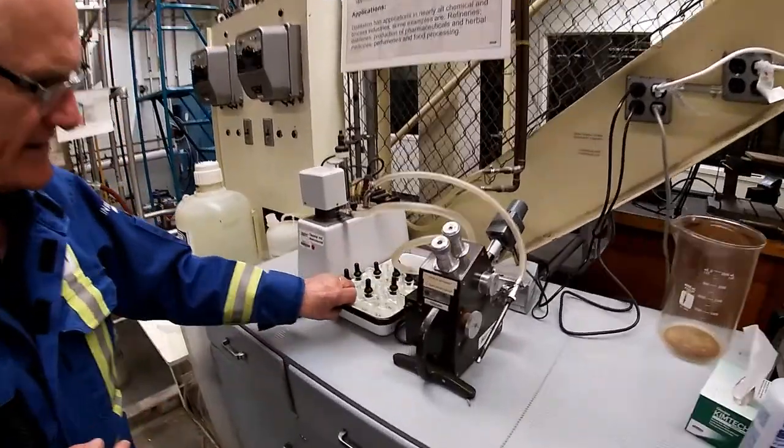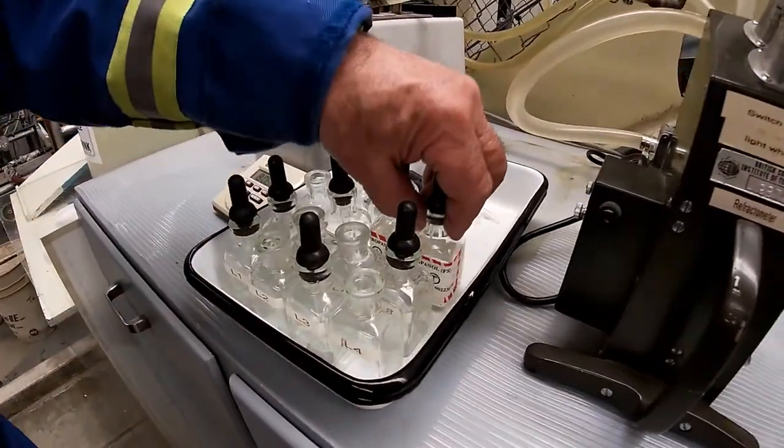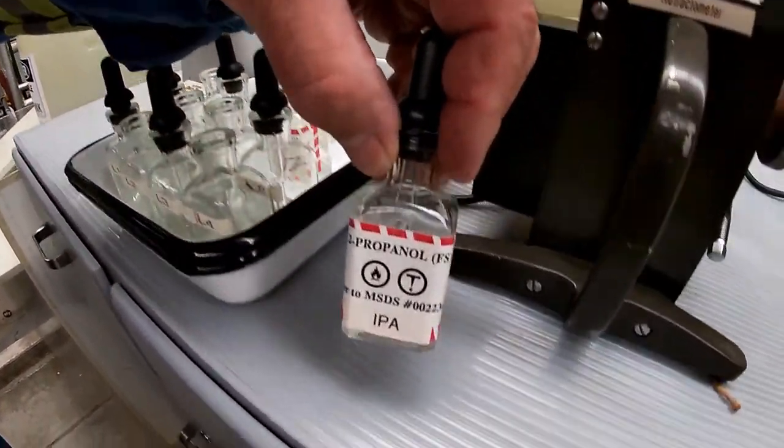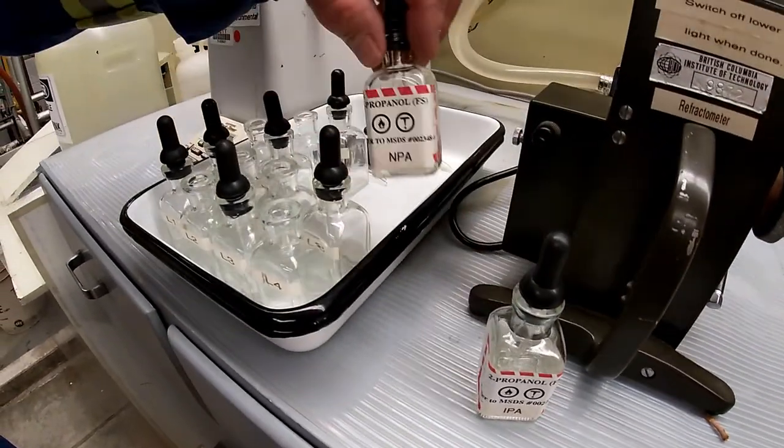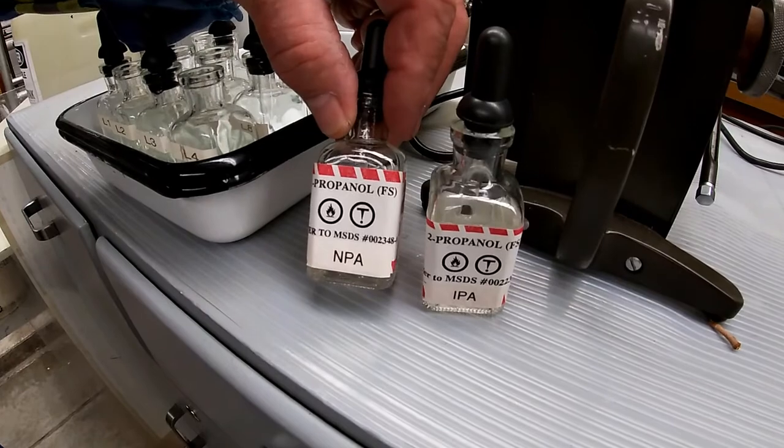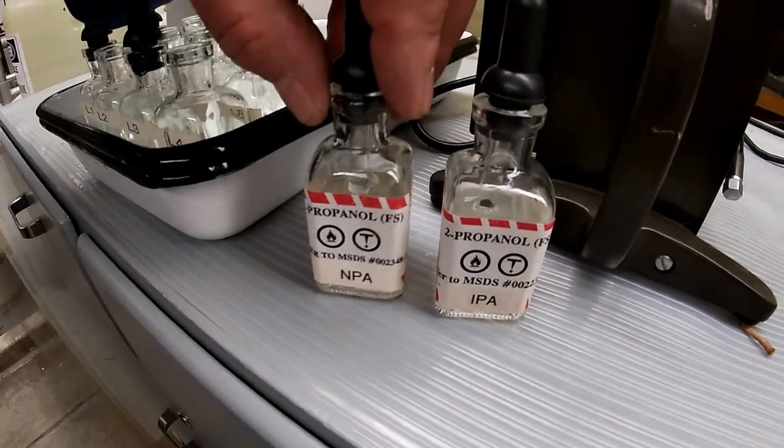Anyway, what we're going to do with this is take samples, and we've got a whole bunch of little sample bottles right here. This first bottle is isopropyl alcohol, or 2-propanol. The second bottle is 1-propanol, or normal propyl alcohol.